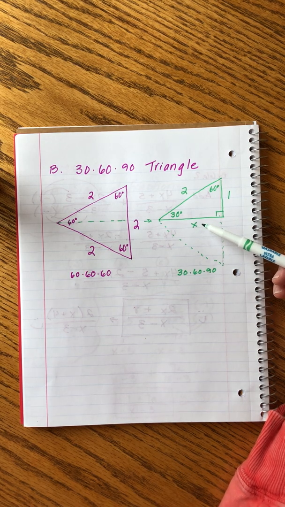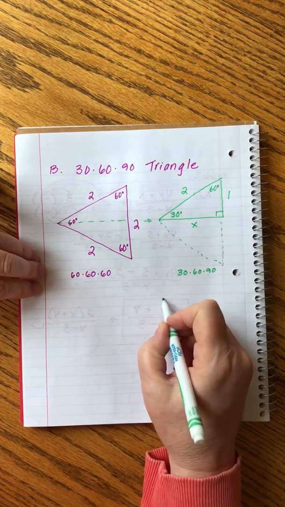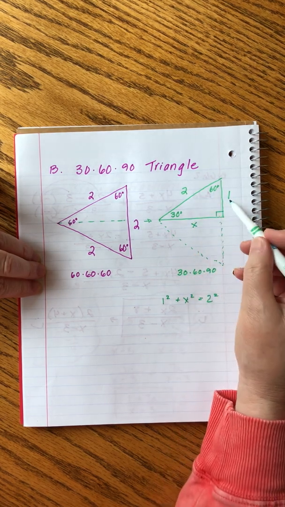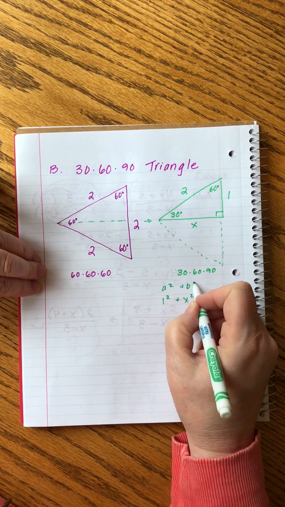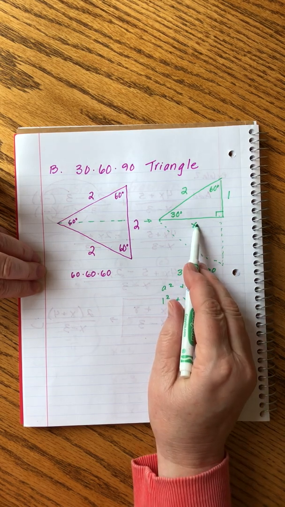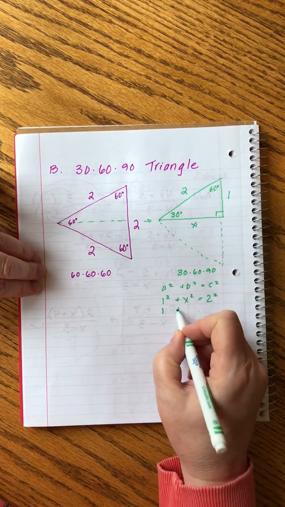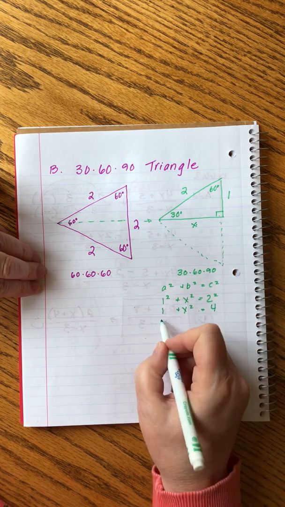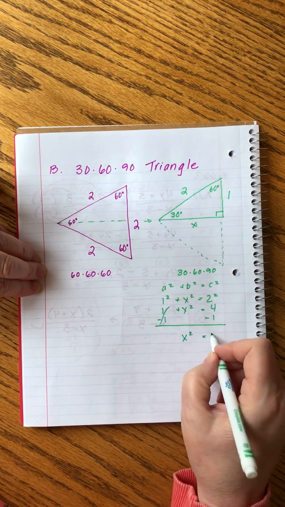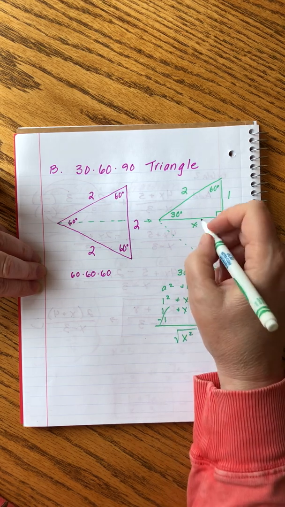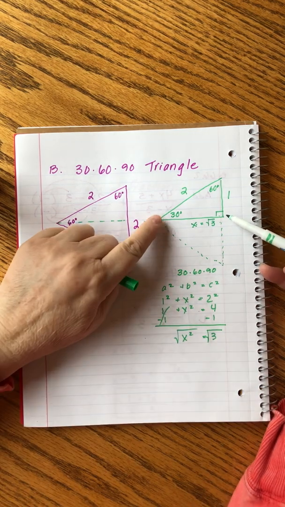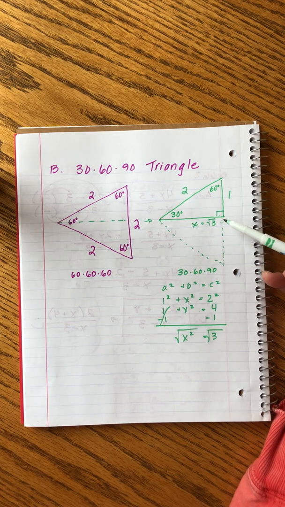Well, our friend Pythagoras has it all figured out for us. 1 squared plus x squared equals 2 squared. That's the hypotenuse. These are the 2 legs. Remember, a squared plus b squared equals c squared is our Pythagorean theorem. So all we have to do is solve this, and we will have the length of that side. 1 squared is 1 plus x squared equals 4. Subtract the 1. I'm just doing some basic algebra here. x squared equals 3. So this side equals the square root of 3. We don't have to worry about positive, negative, because there's no way that this is negative square root of 3. That doesn't make any sense.